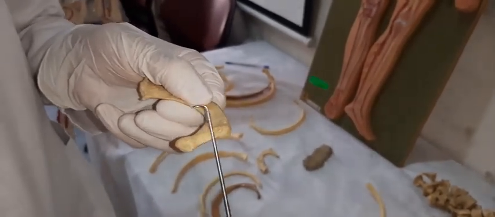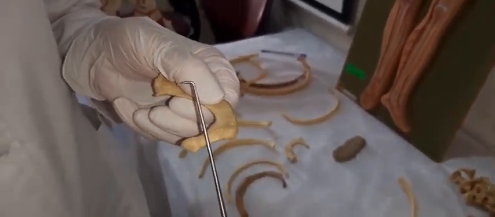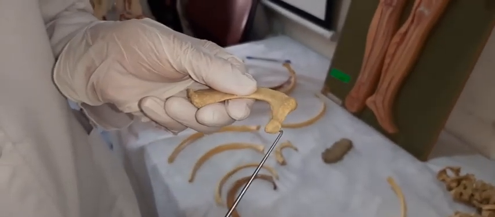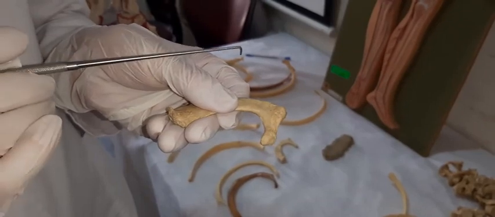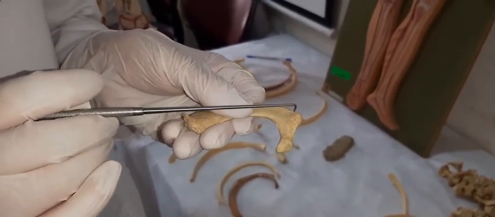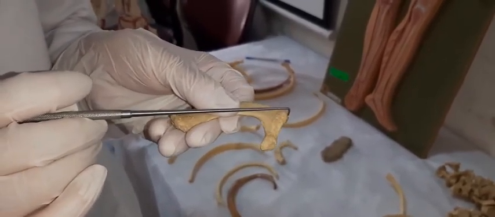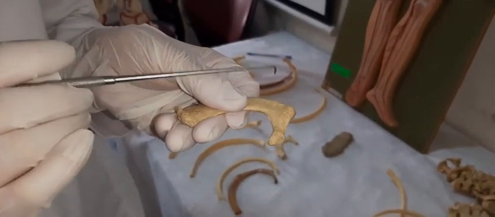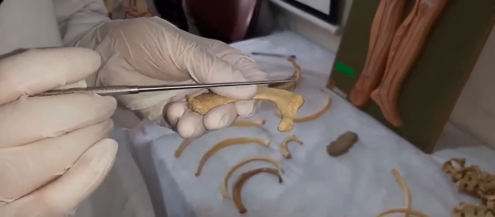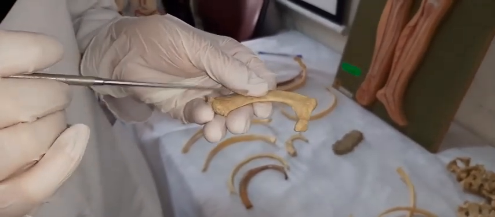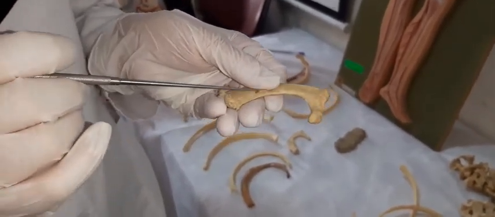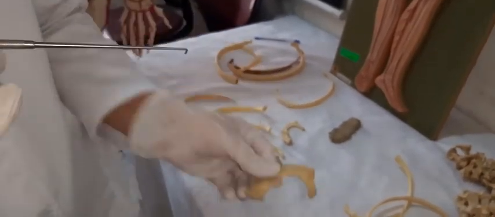The neck of the first rib is here. It is lateral compared to the head, and lateral to the neck you can find the tubercle. This is the tubercle. For the first rib, the tubercle and the angle, both of them are here. So the first rib is the rib in which you can find many curves.